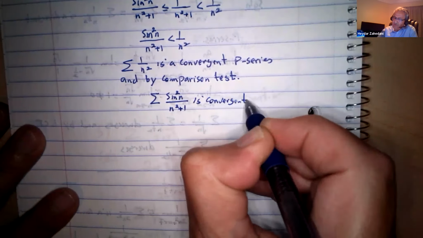So you should be ready to use the limit comparison test or just go with the comparison test. It's a very, very easy test to apply and very, very popular. Anytime you can shrink your terms to get to a P series or geometric series, you better use this method to get through it.